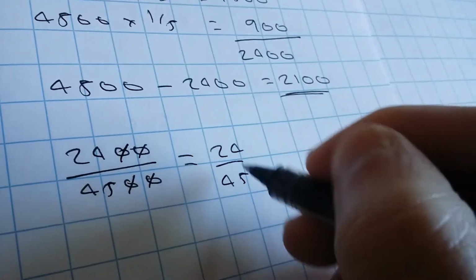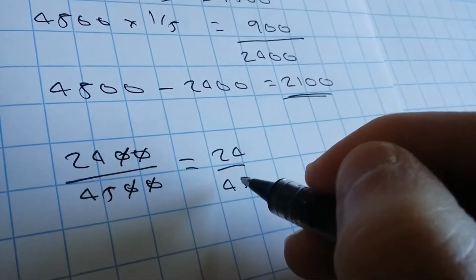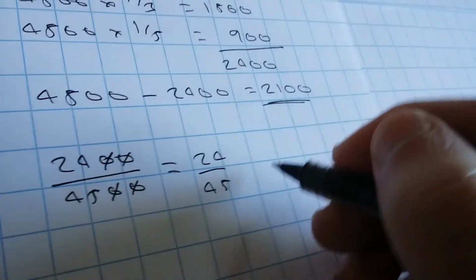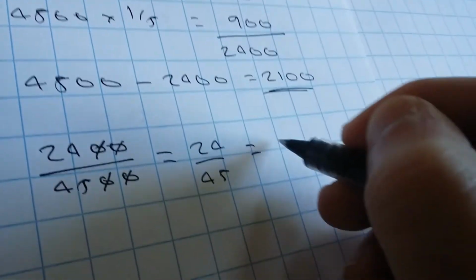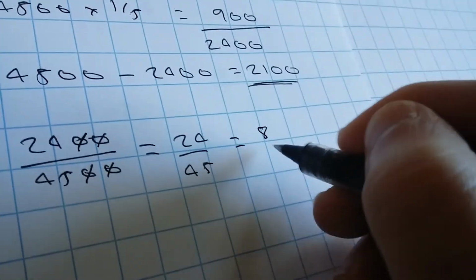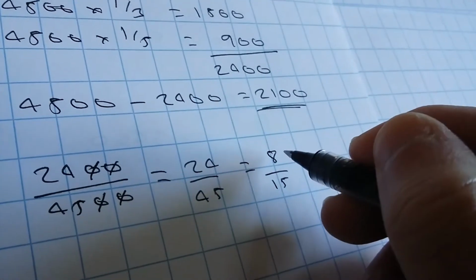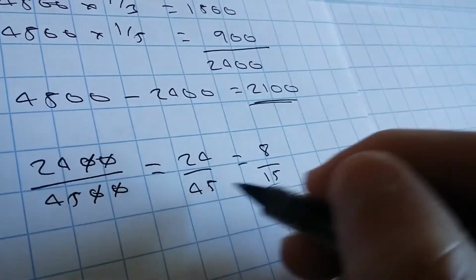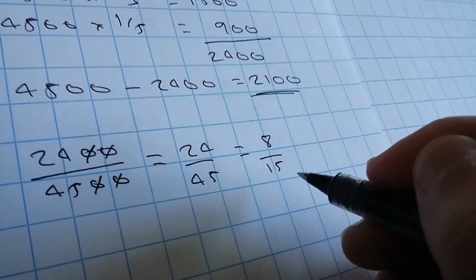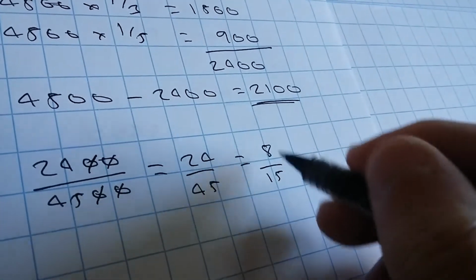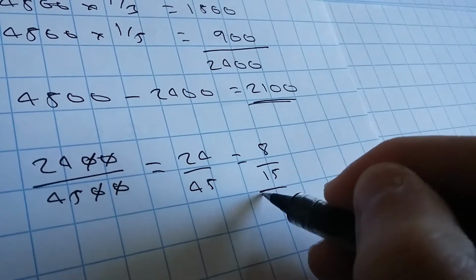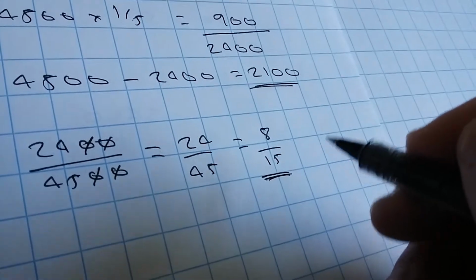Is there a number that goes into 24 and 45? To make it simpler, yes, 3 goes into both of those, so that leaves me with 8 over 15, because 3 into 24 is 8 and 3 into 45 is 15. Nothing goes into 8 and 15, so that is my final answer for the fraction.